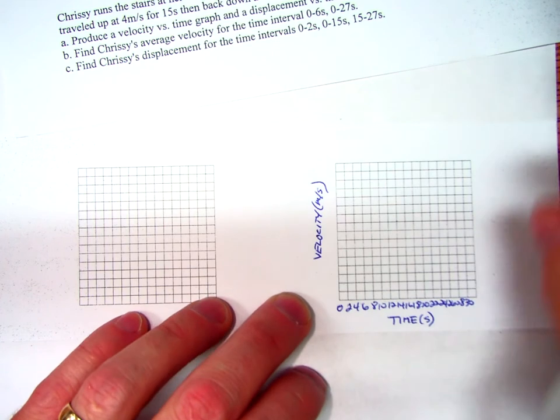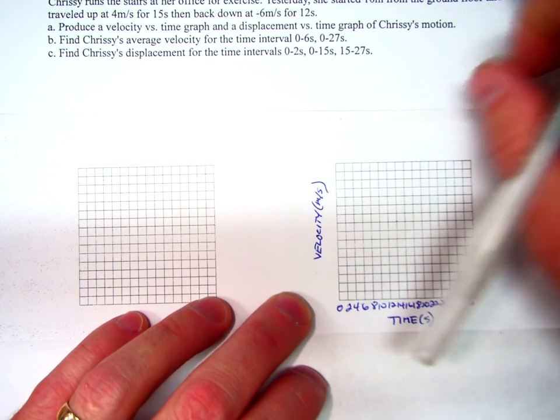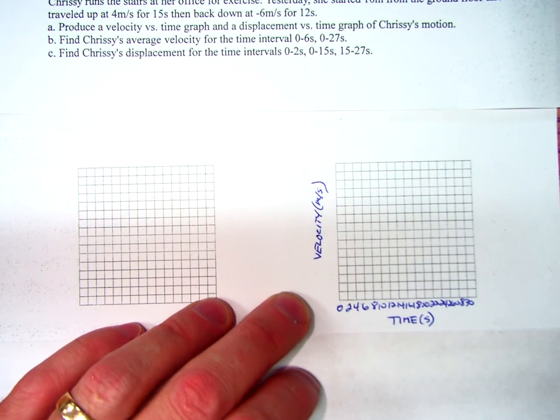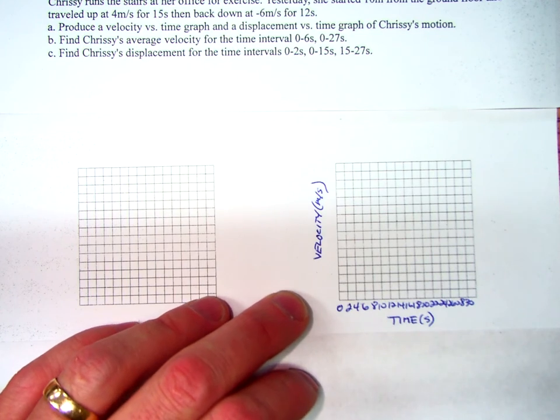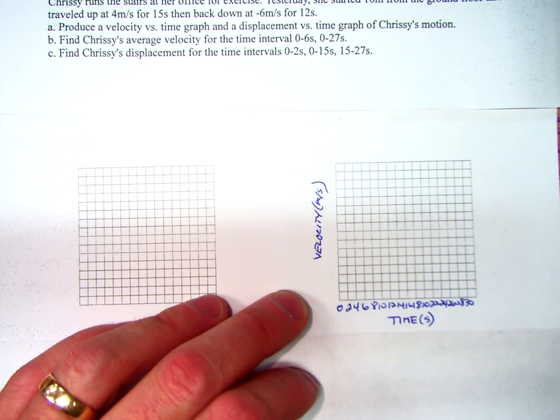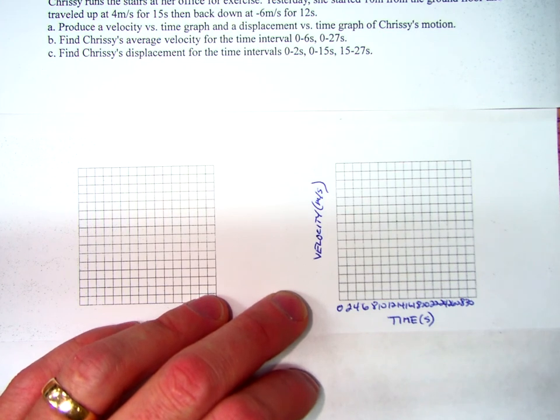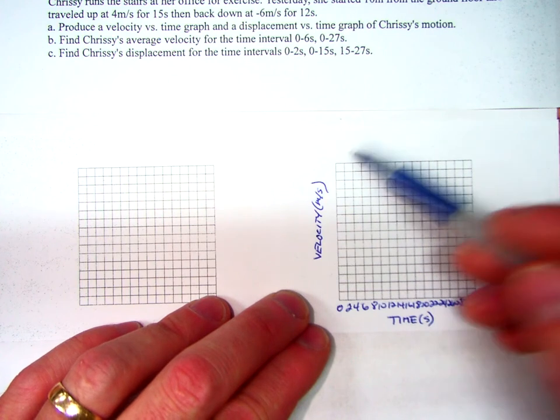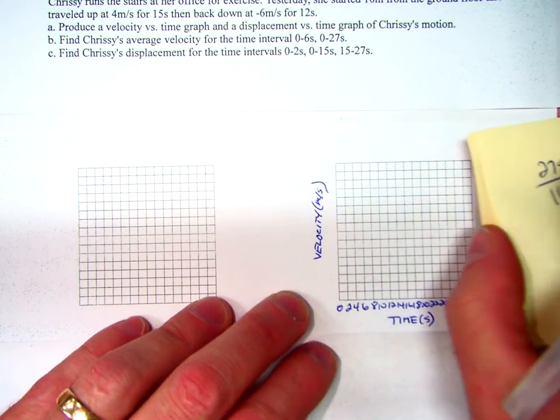Now, we have 2 velocities we have to represent, 0 and -6. There's a difference of 10 between -6 and 4. Okay? So, our numbers again are 16 for mine, and they're probably 12 for yours.